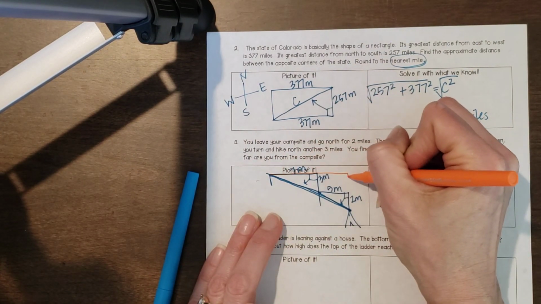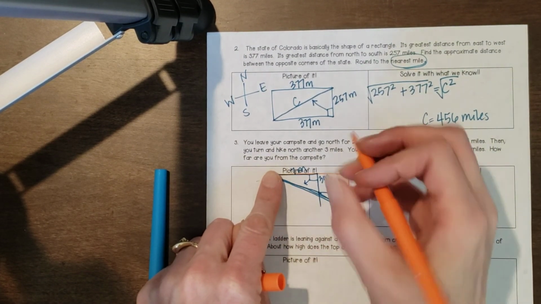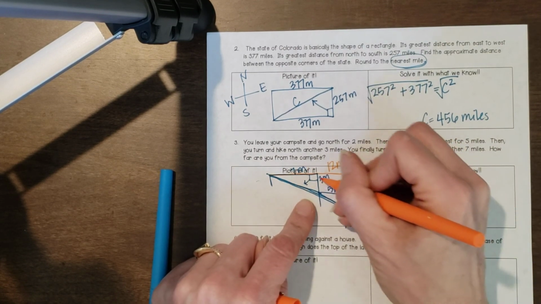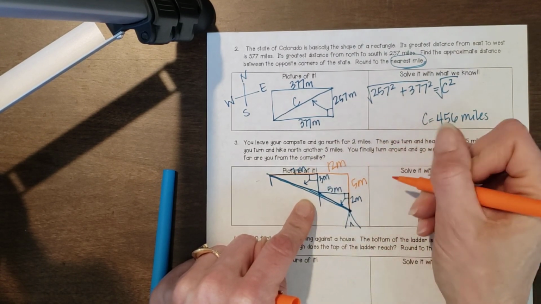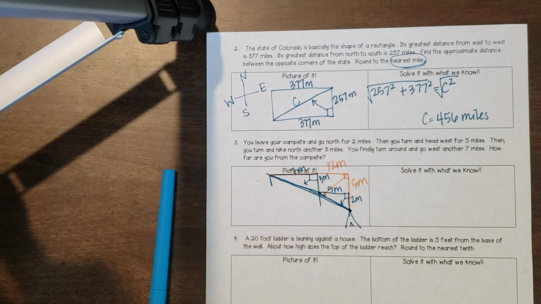So like this, okay? Which means this is 7 plus 5, so this is actually 12. And then this one is 2 plus 3, which would make it 5. So then I can use it to find this whole diagonal here. So that's the way I'm going to do it.